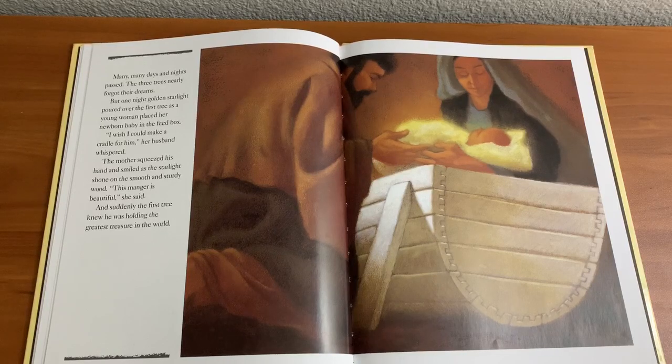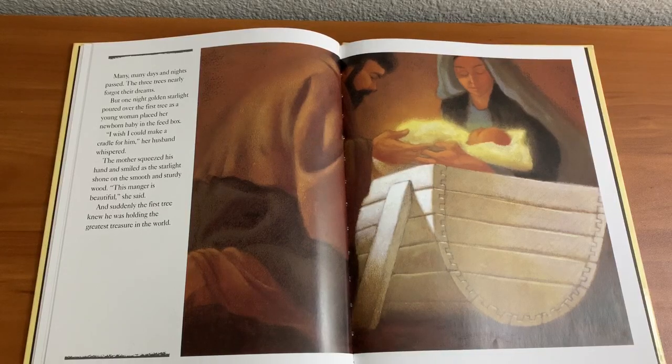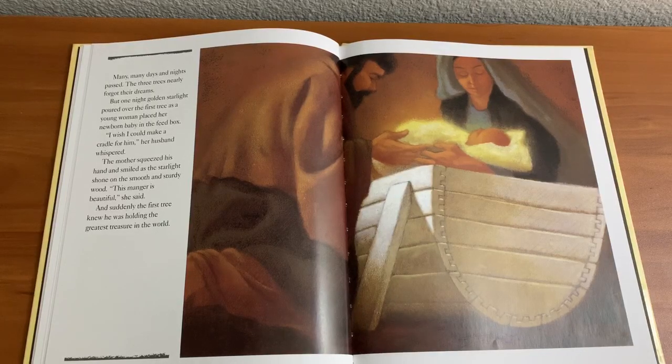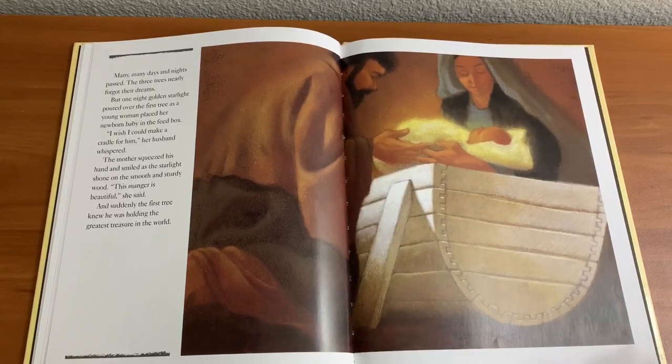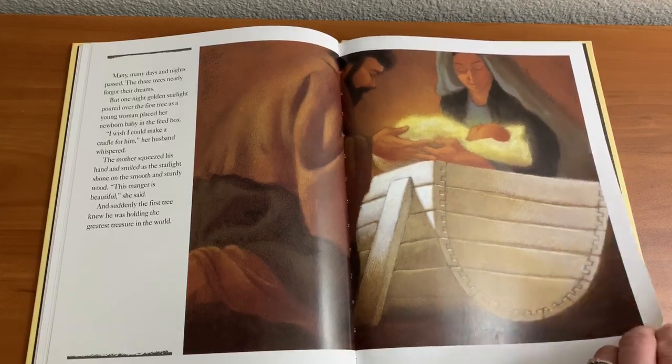But one night, golden starlight poured over the first tree as a young woman placed her newborn baby into a feed box. I wish I could make a beautiful cradle for him, her husband whispered. The mother squeezed his hand and smiled as the starlight shone on the smooth and sturdy wood. This manger is beautiful, she said. And suddenly, the first tree knew he was holding the greatest treasure in the world.